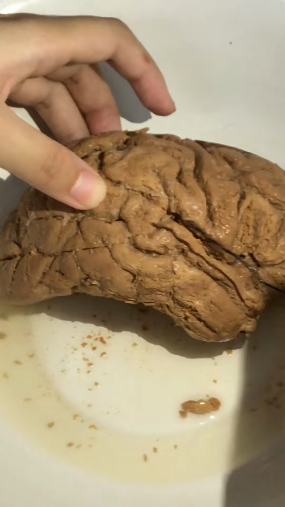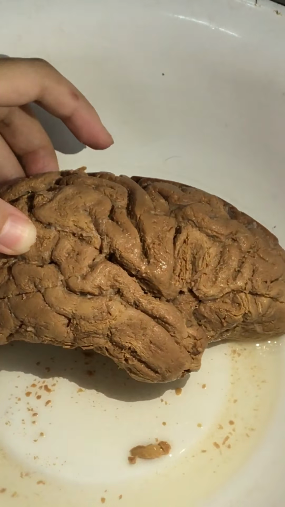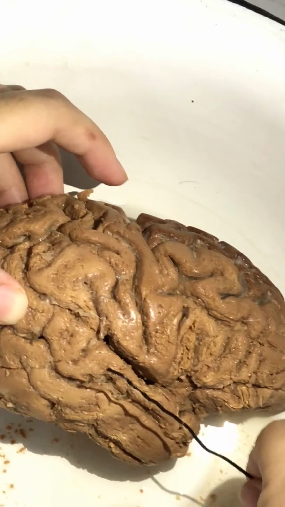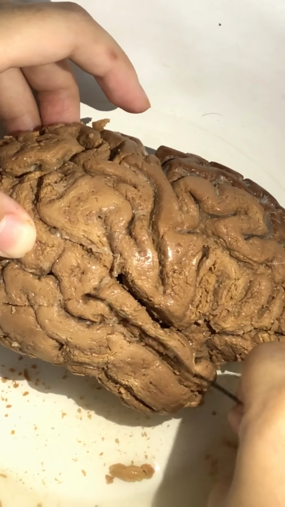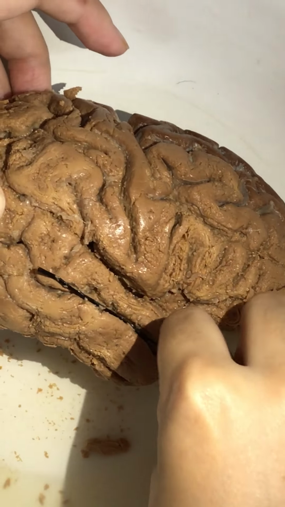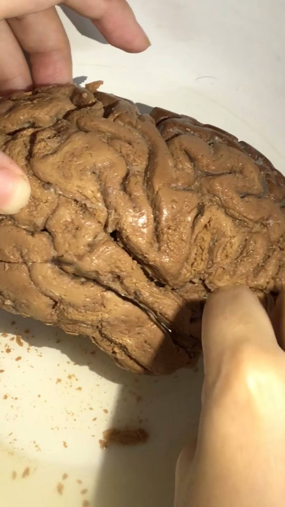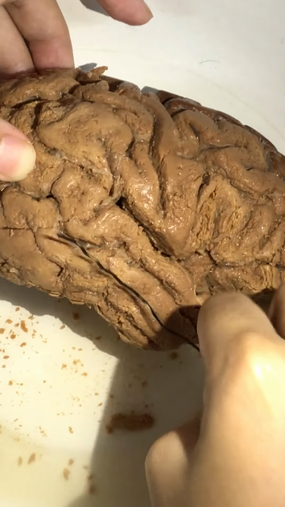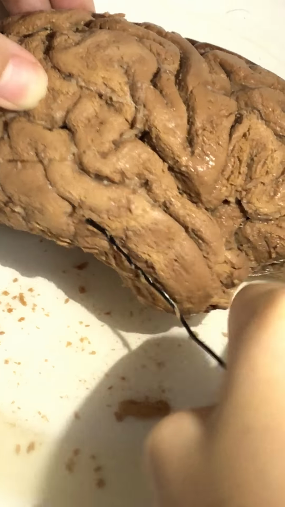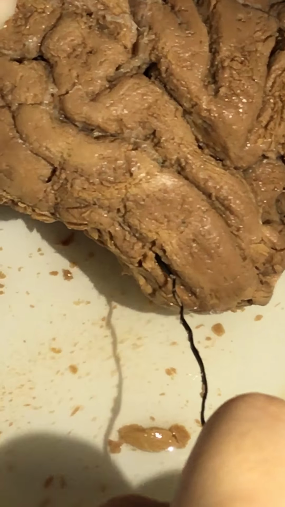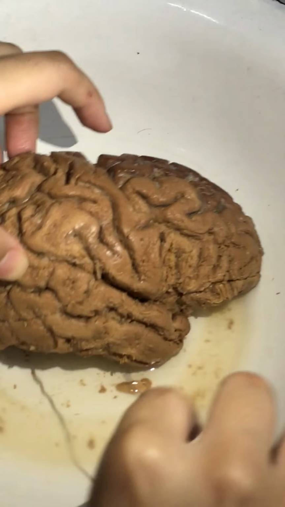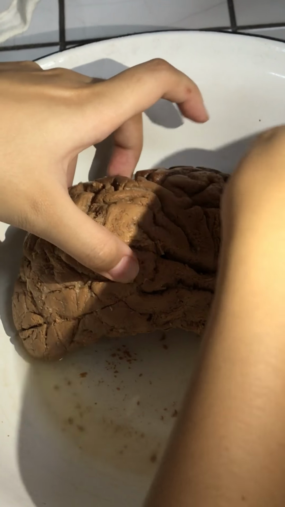Okay, so we'll go now to the temporal lobe. So your temporal lobe, this is your Sylvian fissure. Below your Sylvian fissure is your superior temporal gyrus. Then below your superior temporal gyrus is your superior temporal sulcus. Then below your superior temporal sulcus is your middle temporal gyrus. Then below your middle temporal gyrus is your middle temporal sulcus. Then below it is your inferior temporal gyrus. Okay?